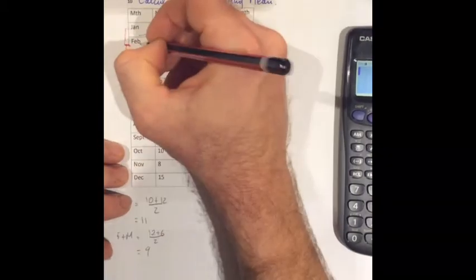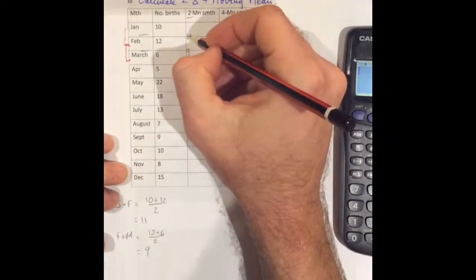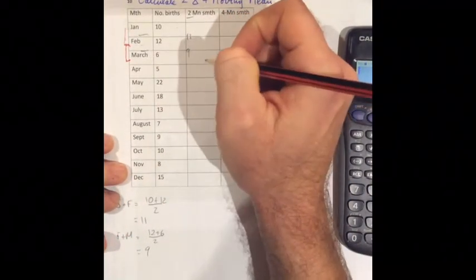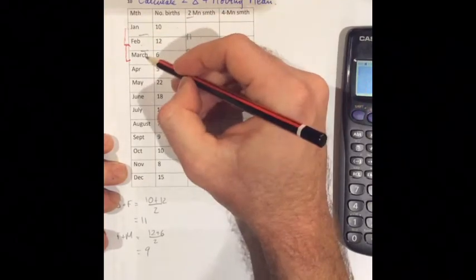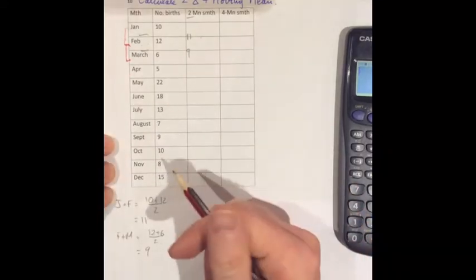But what we can do to get a value sitting on February itself is to take the mean of the 2 means we've found there from Jan and Feb and Feb and March, and smooth that.